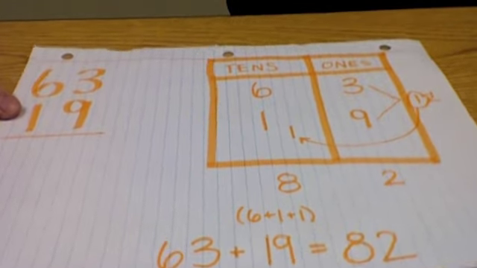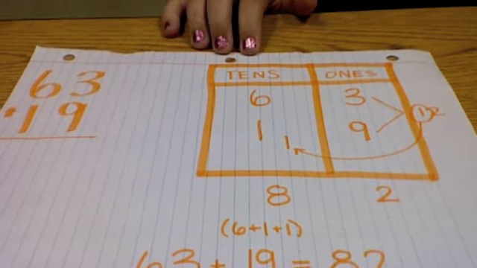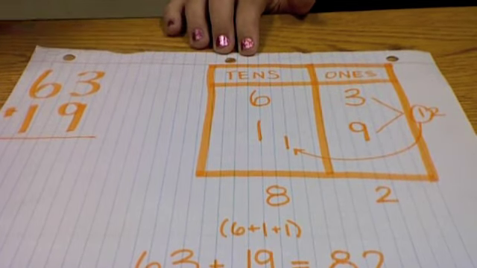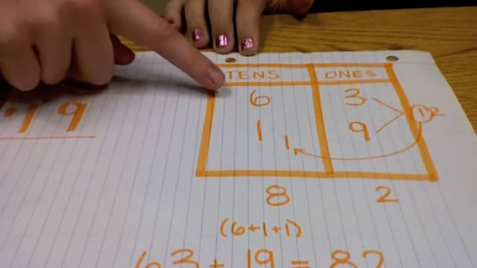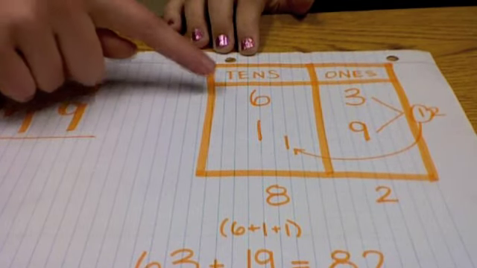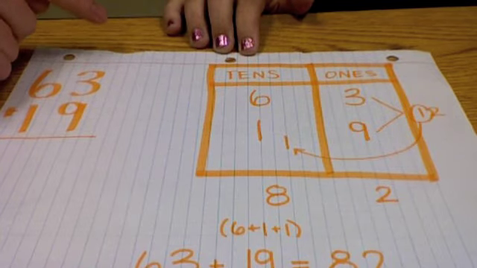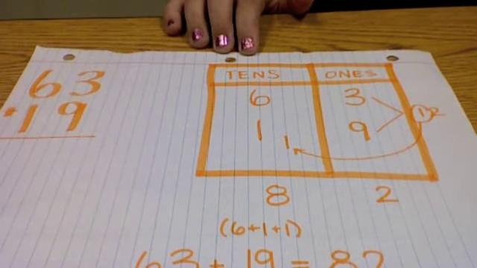Here is our problem, 63 plus 19. So just like we had different sections using the base 10 rods on our chart, we can label it the same way on paper. 63 can be represented like this with the 6 in the tens and the 3 in the ones. 19 would have the 1 in the tens and the 9 in the ones.